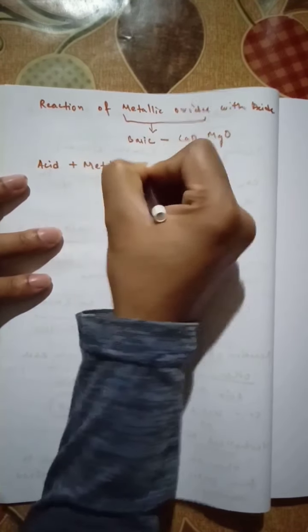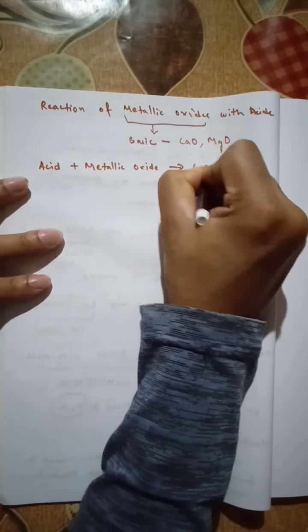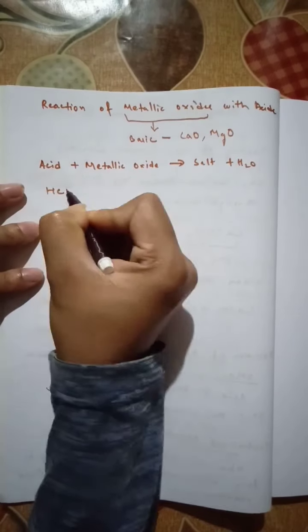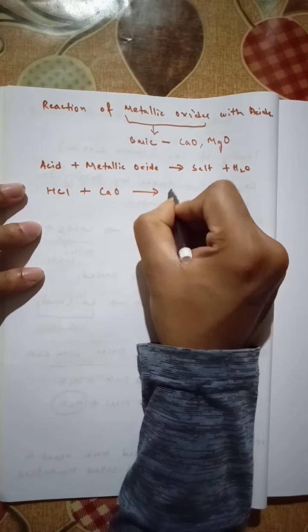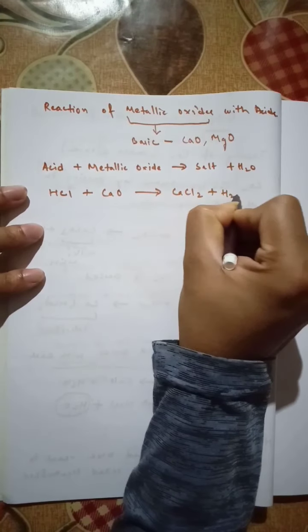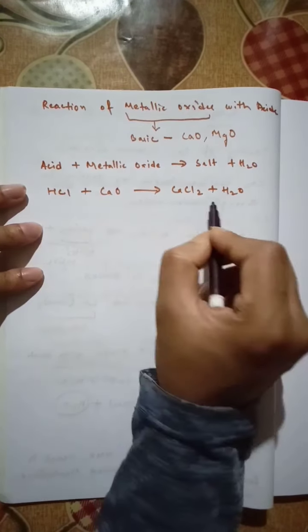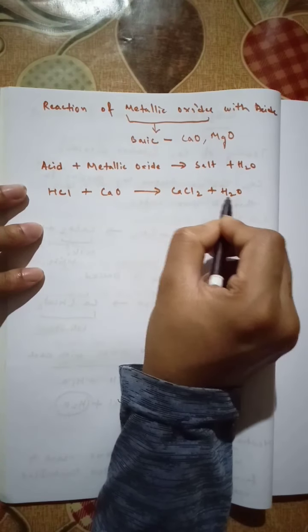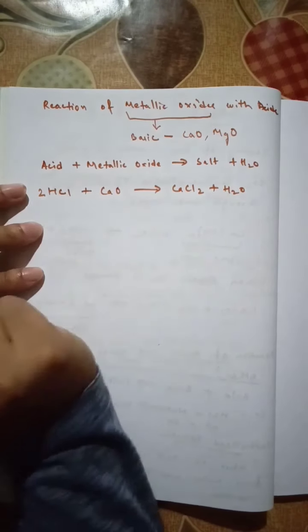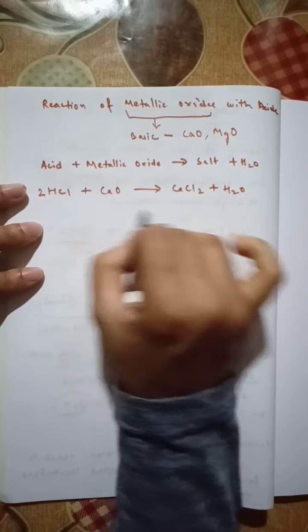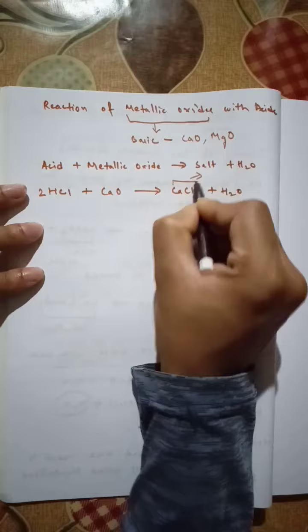Now the reaction: acid plus metallic oxide reacts to give salt plus H2O. How? We take acid as HCl plus metallic oxide as CaO, then we get CaCl2 plus H2O. Now let's balance the equation. Calcium is 1 and 1, chlorine here is 2 and here is 1, oxygen is 1 and 1, hydrogen is 2 and here is 1. So this gets balanced. Now if we look at the solution, this is a salt, this is a metallic oxide, this is acid, and this is H2O.